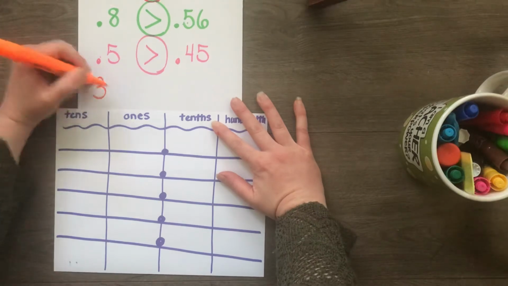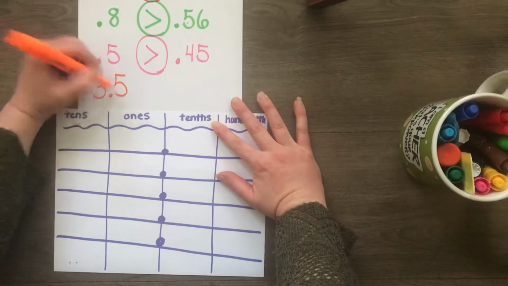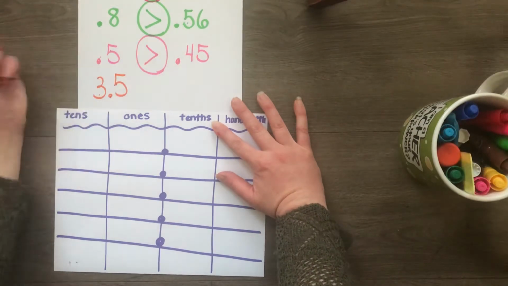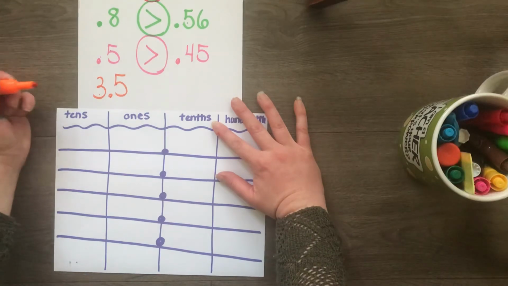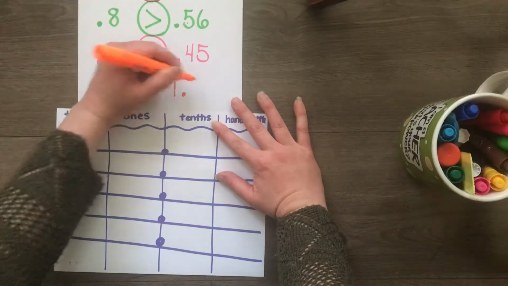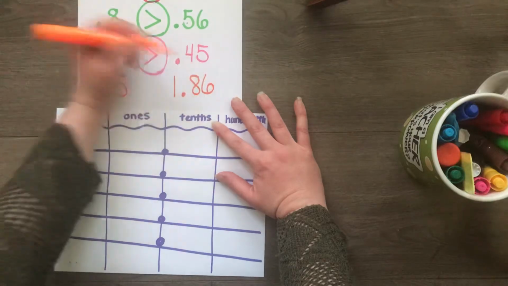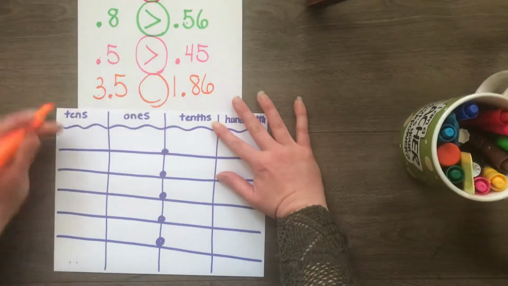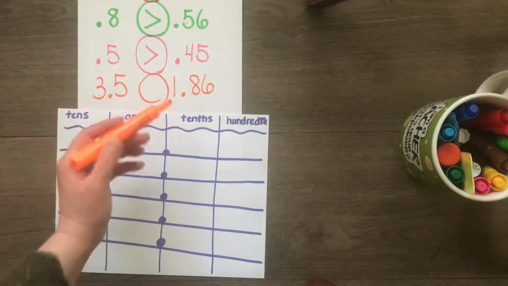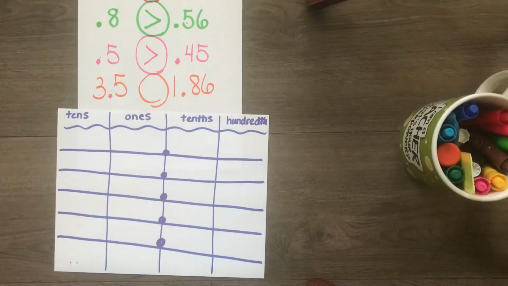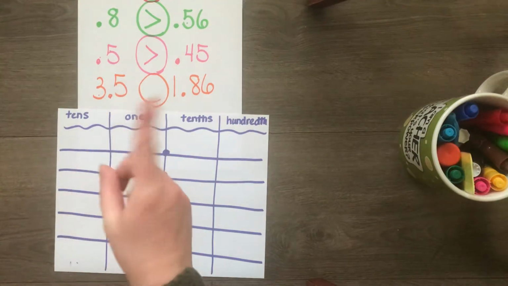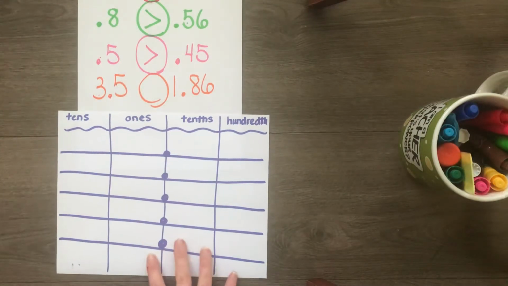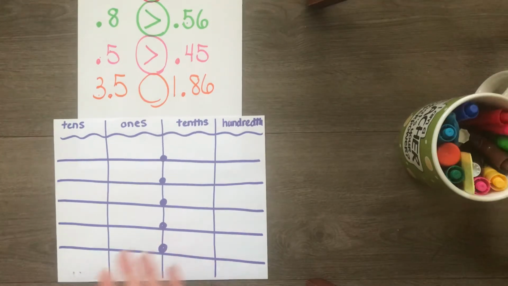So this one is going to have a whole number in it, 3 and 5/10 and 1 and 86 hundredths. Well, I know what you're saying. You're saying, Mrs. Gordon, this one has 3 numbers in it. It's got to be bigger. Not necessarily. Let's put them on our place value chart before we make any decisions, okay?